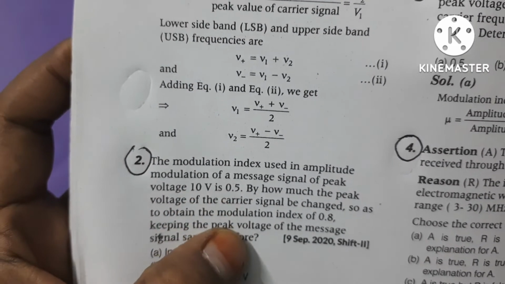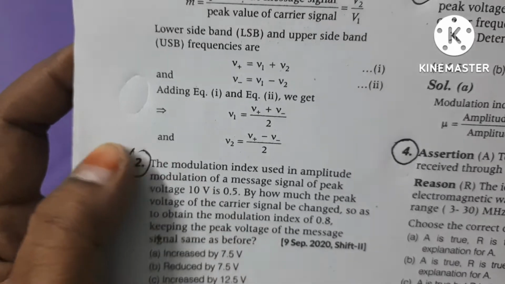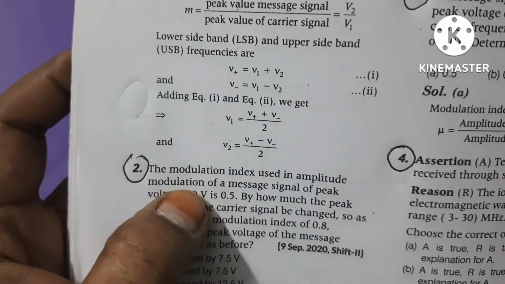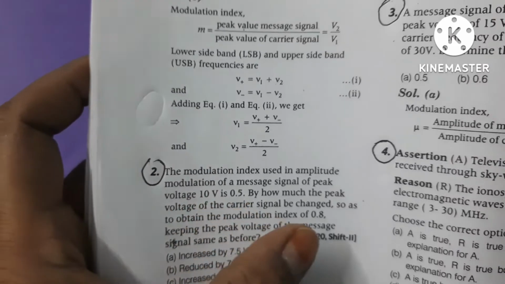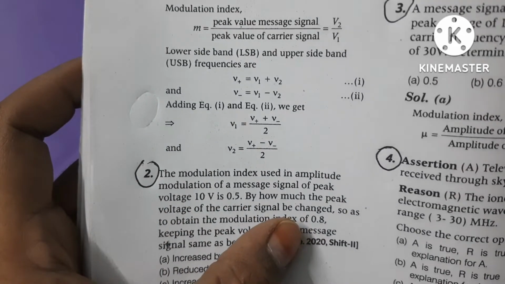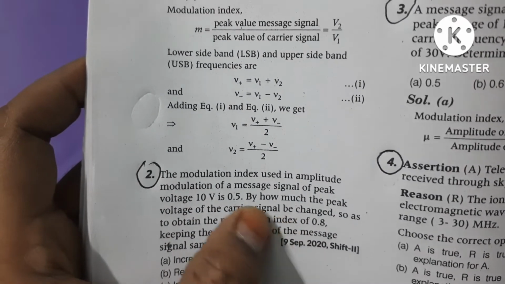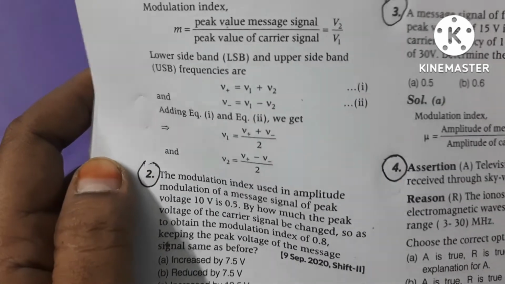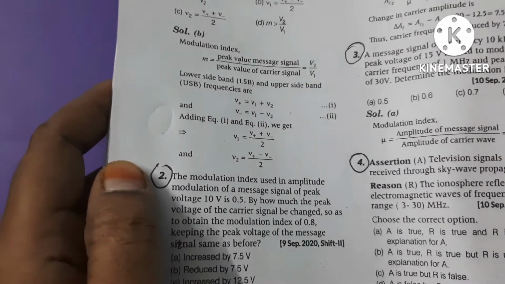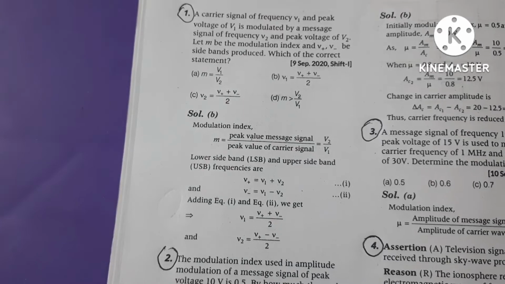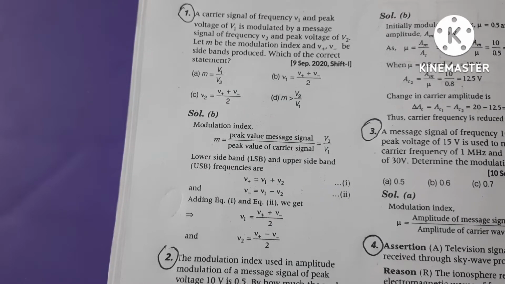After that they have given the modulation index as 0.8. They are maintaining the same voltage of 10 volts only, but what is changing here? The modulation index is changing, which means the carrier voltage is also changing. So we have to find out how much the carrier voltage differs.